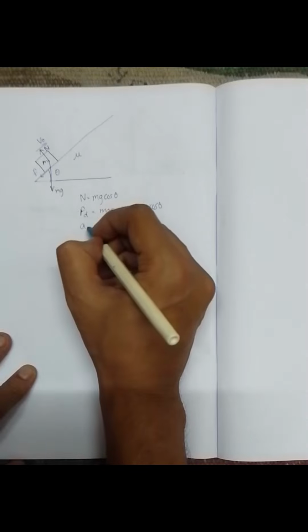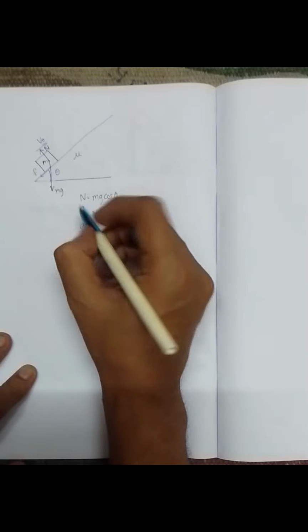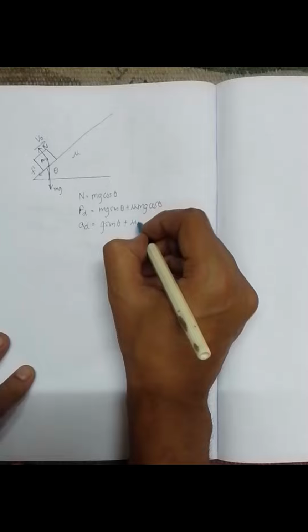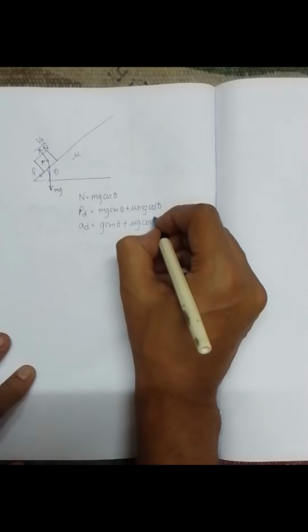So the total acceleration downward when the block is moving upwards is equal to this divided by m, which is equal to g sin theta plus mu g cos theta.